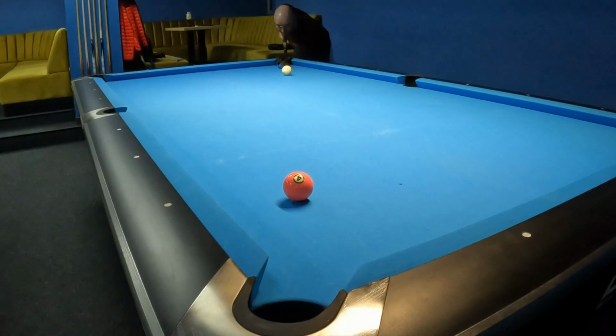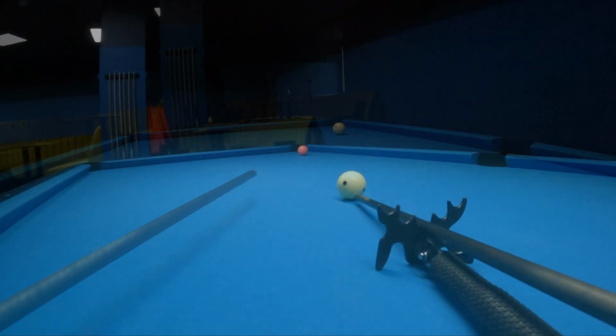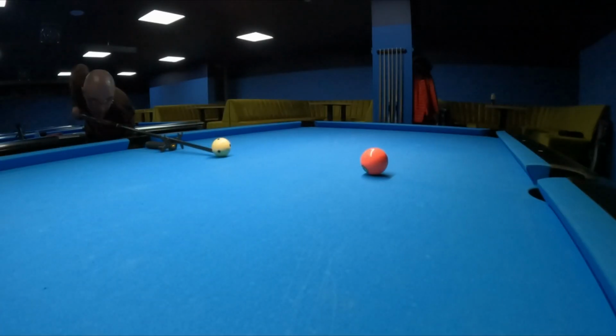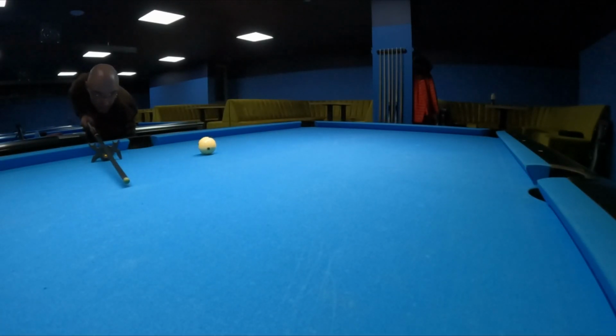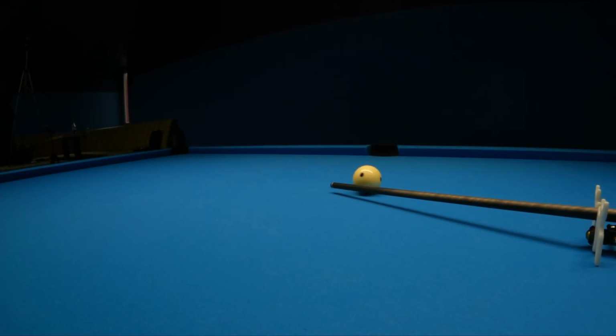However, we must remember that in order to perform each type of shot correctly, we must use different amounts of spin and speed depending on the distance the cue ball must cover before it hits the object ball. Therefore, when the distance between the balls is small, we have to apply much less speed and spin than when the distance is much larger.